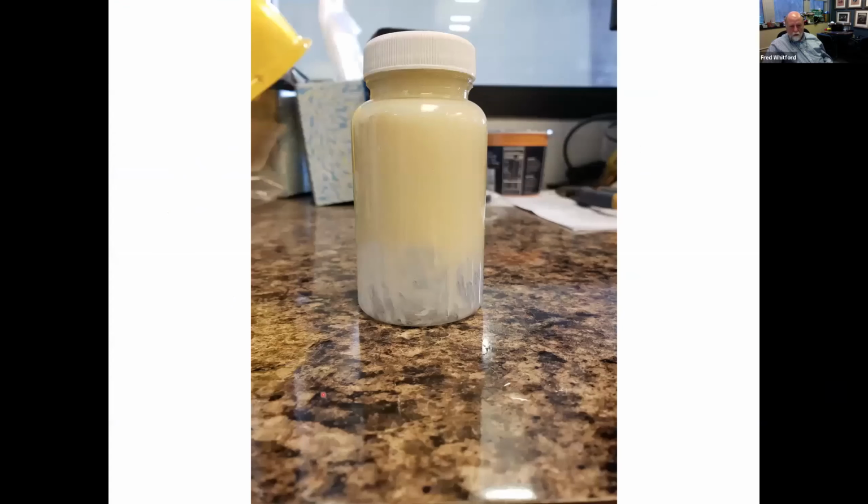So I'll show you this one here, what it looks like. And folks, I don't know about you, I would hate to spend my day cleaning cow guts out of this thing. This guy here, I don't know.